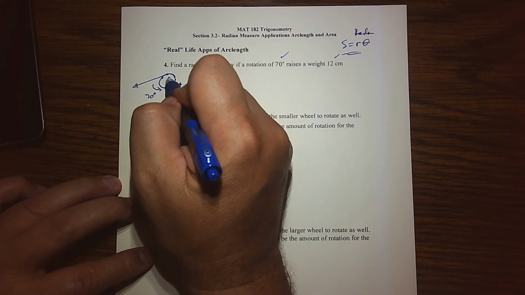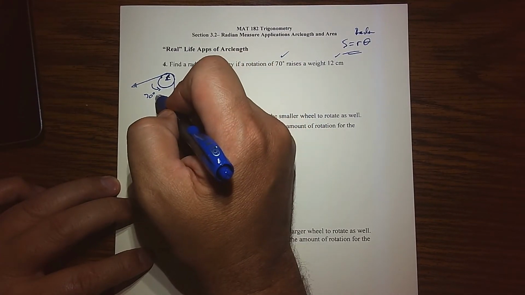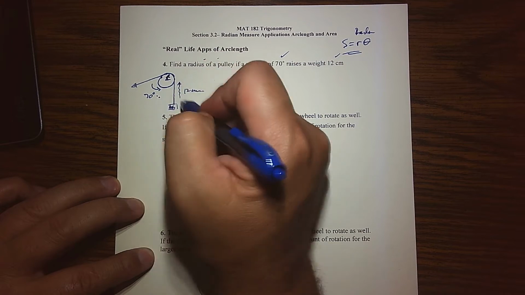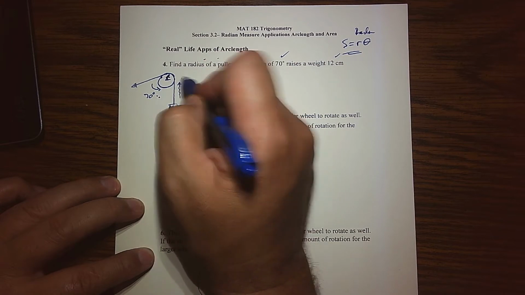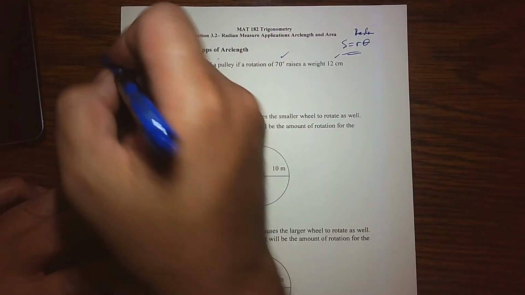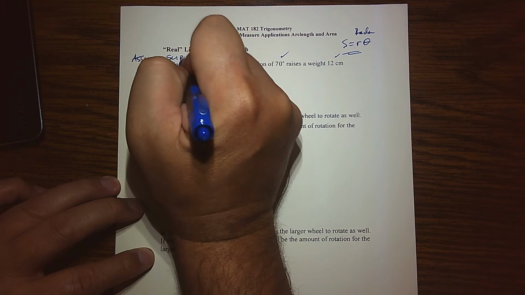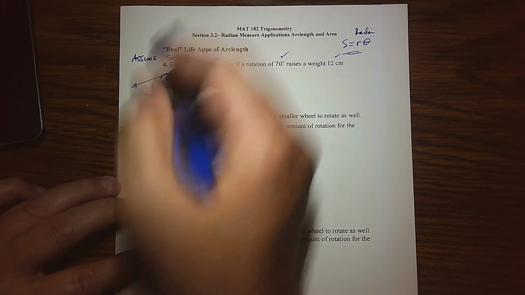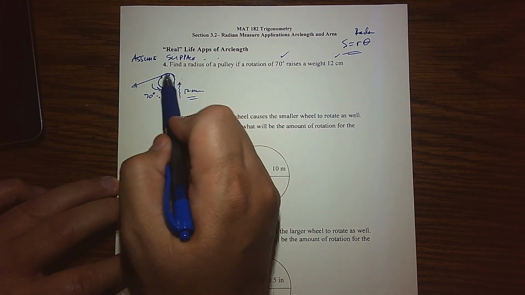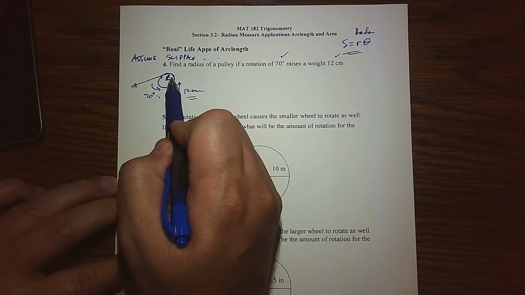I guess that 70 degrees would technically be right in there. So there was a 70-degree rotation, and that 70-degree rotation caused the weight to move up 12 centimeters. So what we're going to have to do first off is assume that there's no slippage. We're going to assume that the friction between the rope and the pulley is exact, or maybe we have a chain and a gearbox and it's intact, so there's no slippage here.